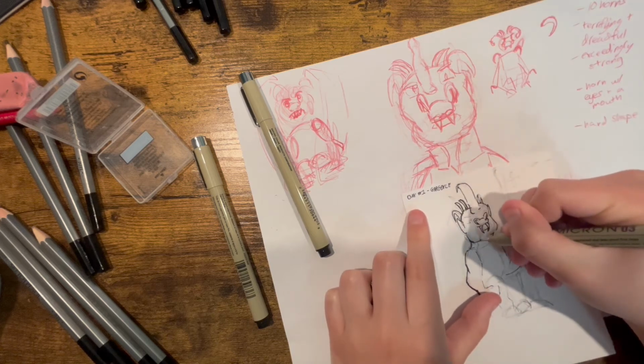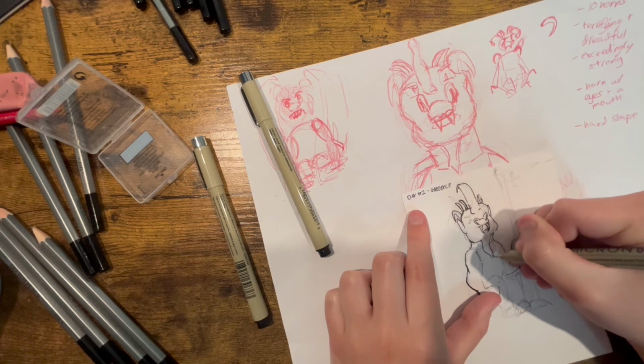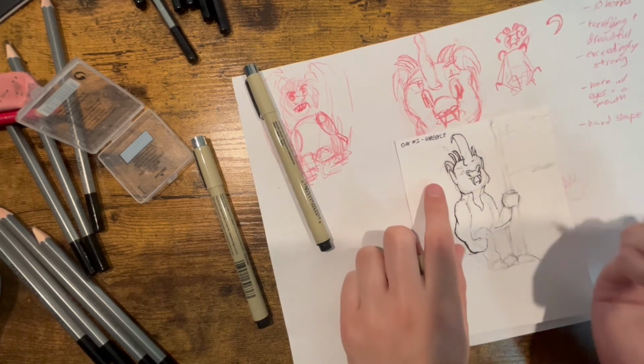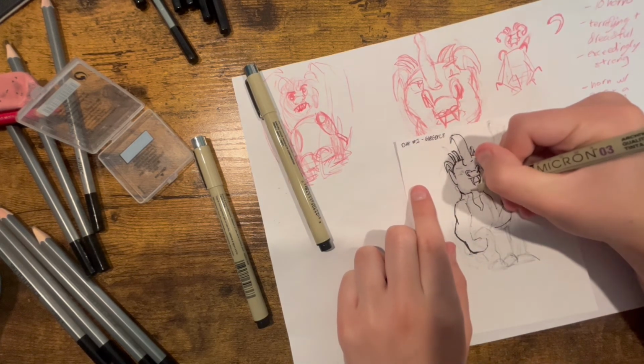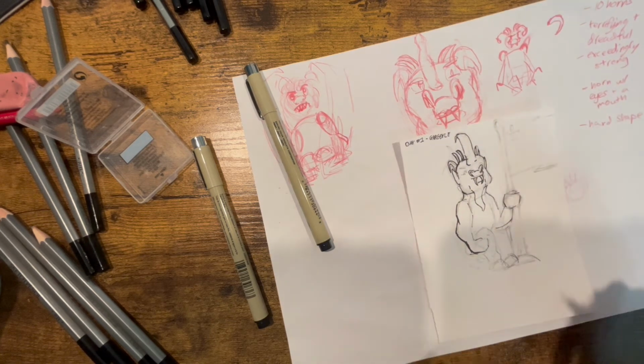And then we gotta get, I forgot to put the beard horn on him. There.